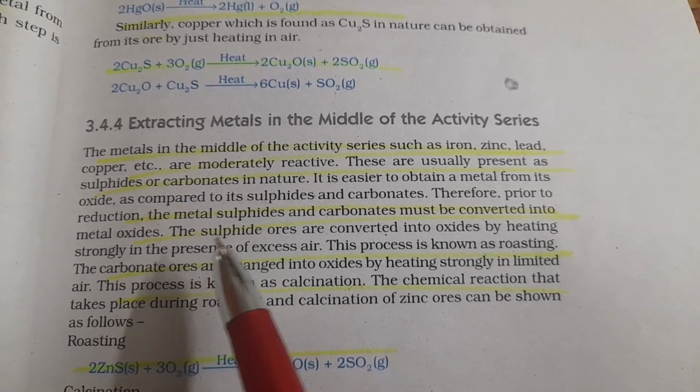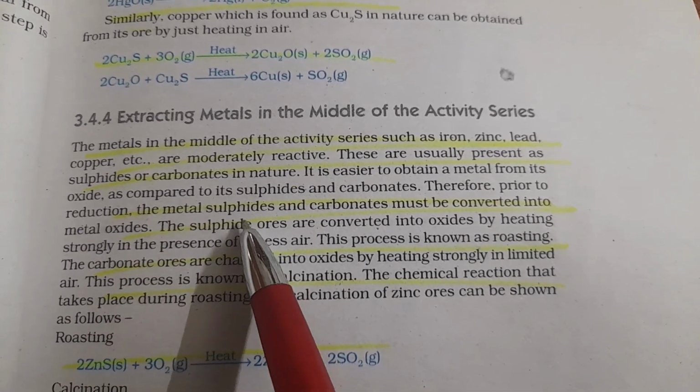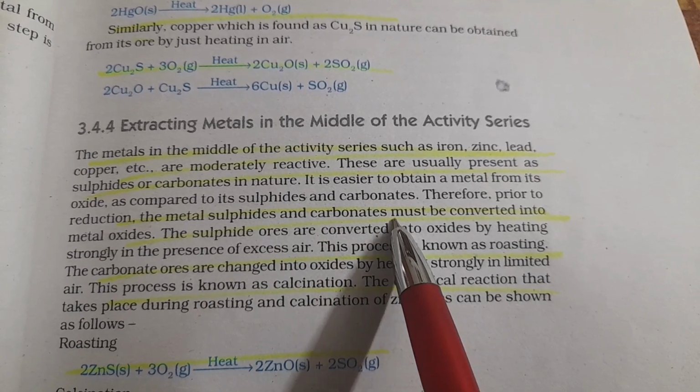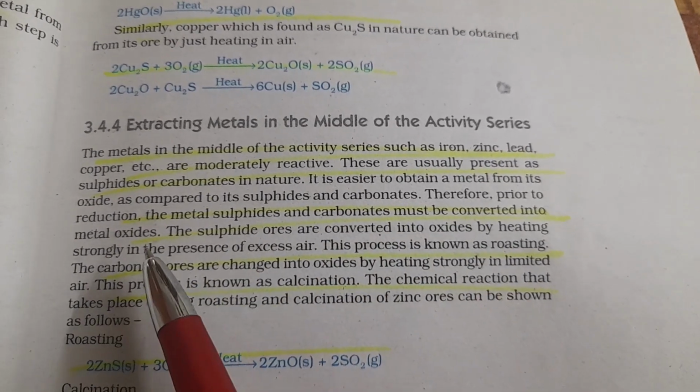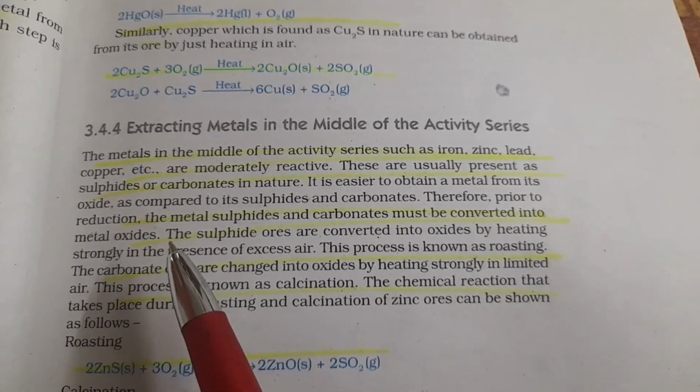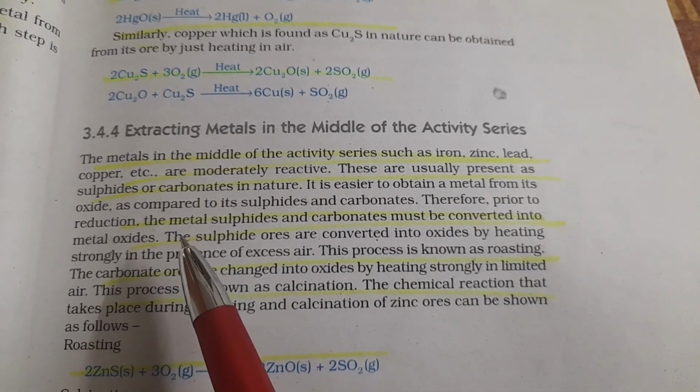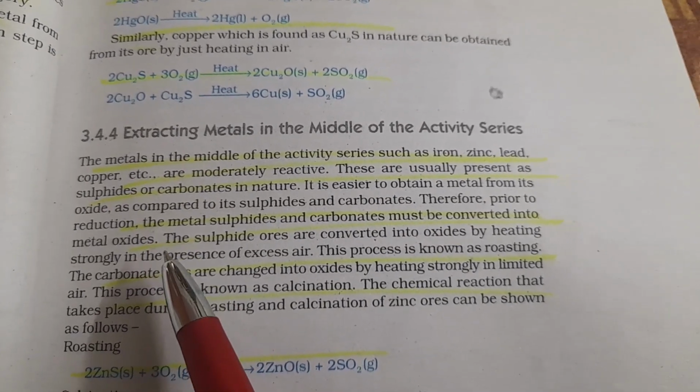And before doing the reduction, suppose the ore is sulfide or carbonate, you have to first of all convert it into metal oxides. Why? As I told you before, it's very easy to extract the metal from the oxide ore.